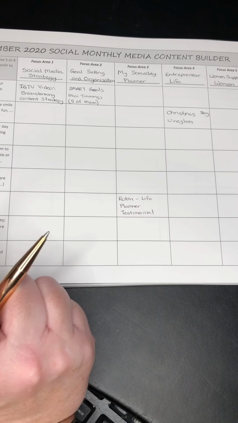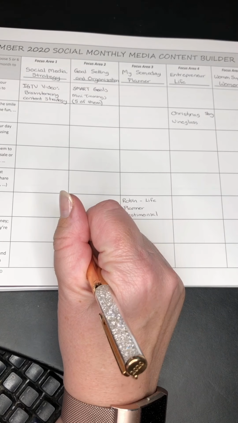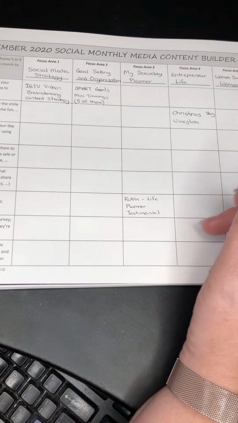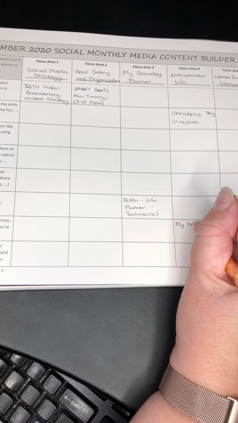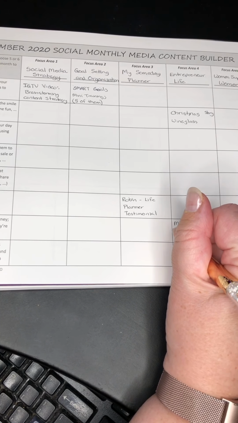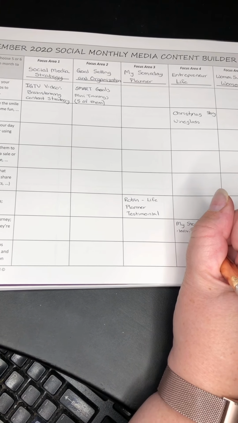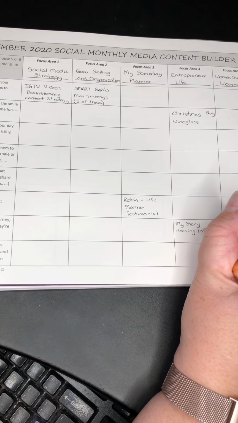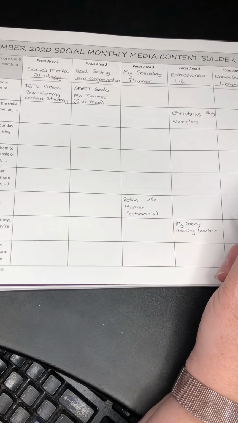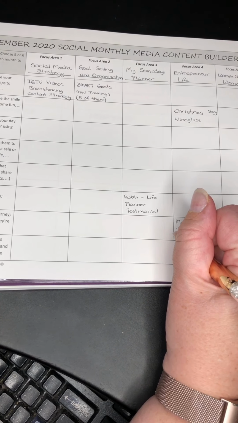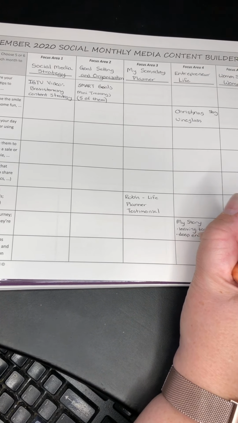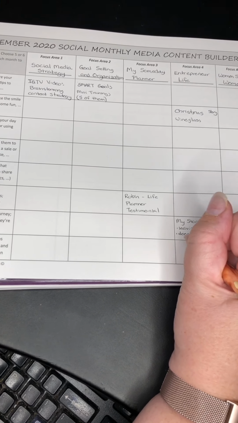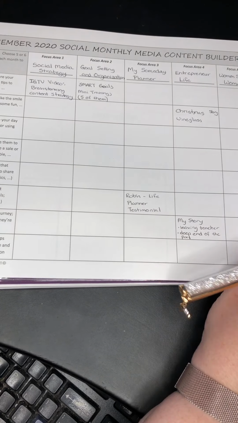I've been playing a little bit with my story. I haven't done it yet, so that's going to be another one. It's going to start with entrepreneur life, and I'm going to put my story. I'm going to put in here as well, I was a teacher, and I never planned on changing, so that's part of it. Then I made the decision to start a small business and literally jumped into the deep end of the pool. So that probably is the start of my journey, and that will be one of the posts.